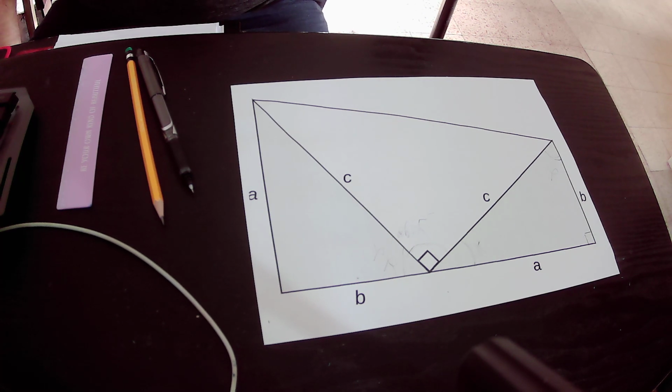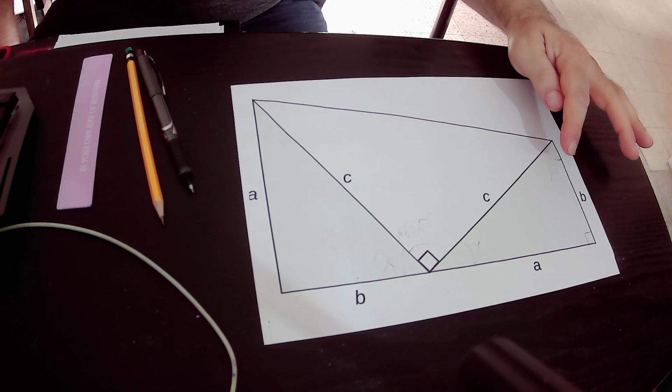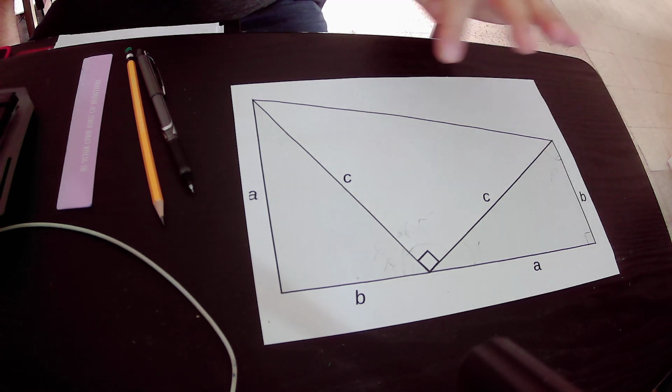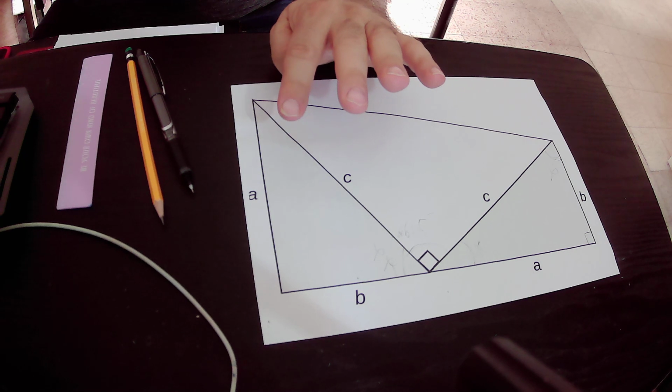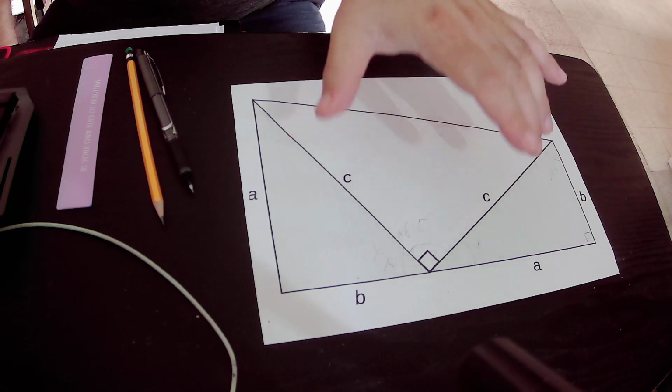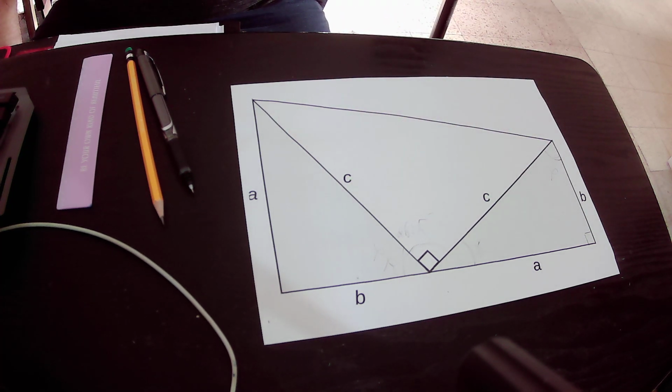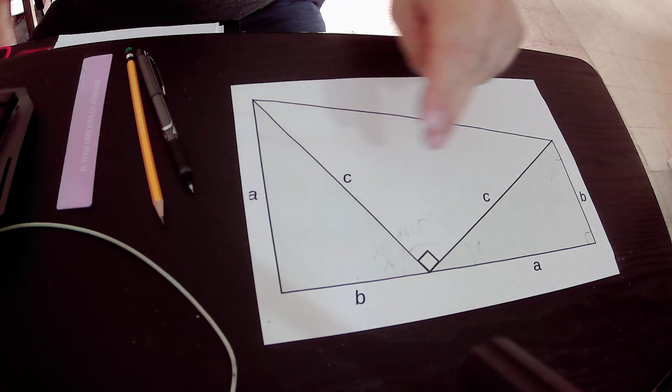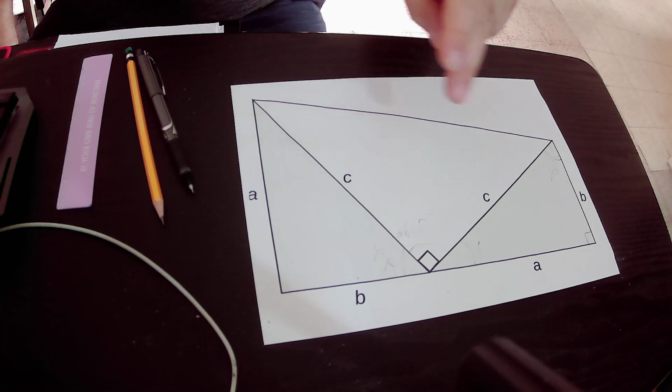So we can say that the right triangle coincides with the left triangle, or those triangles actually coincide with each other because they have two sides that are equal to each other, and also one angle that is equal. So because of that fact, these two triangles coincide with each other.